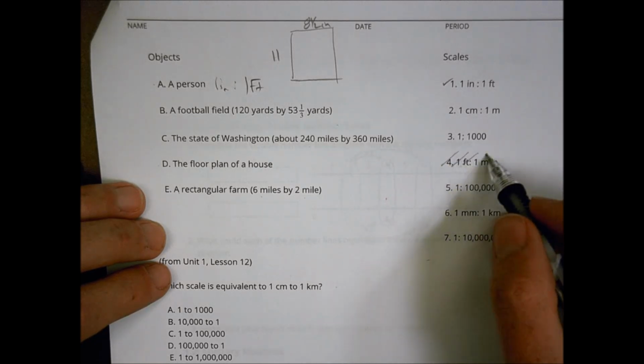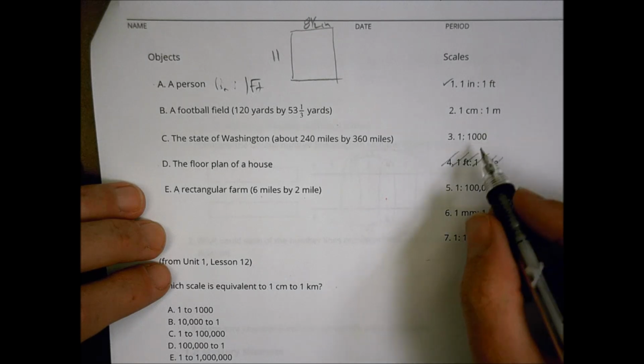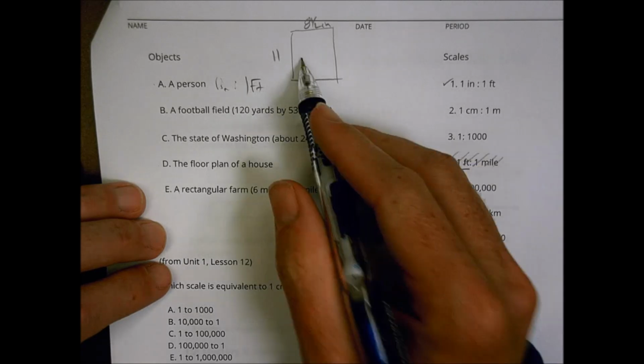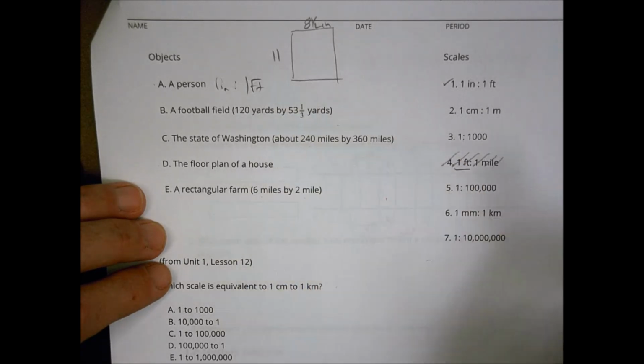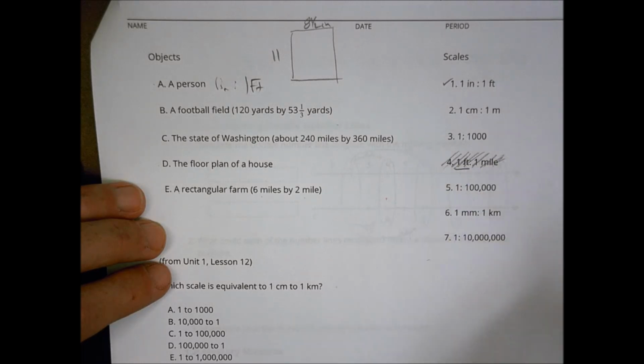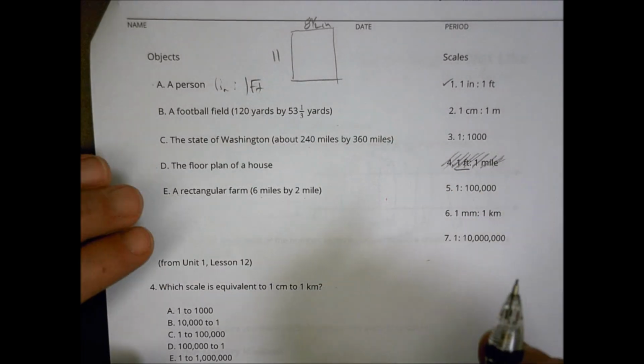This one here, I'm going to eliminate 4 as even an option. Why would I do that? Well, because my scale is 1 foot represents a mile. I'm dealing with a piece of paper that isn't even a foot long. So I can't even use that if I wanted to. So let's just eliminate number 4 as a choice. Let's not play with it, okay? Because there's no reason to.